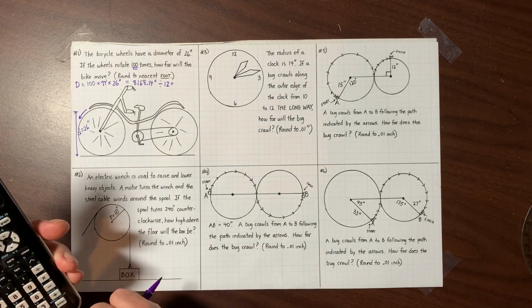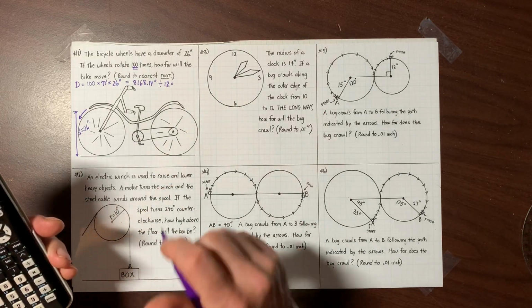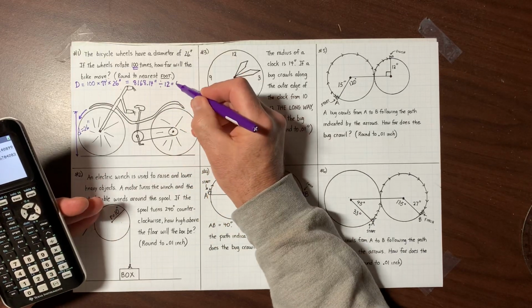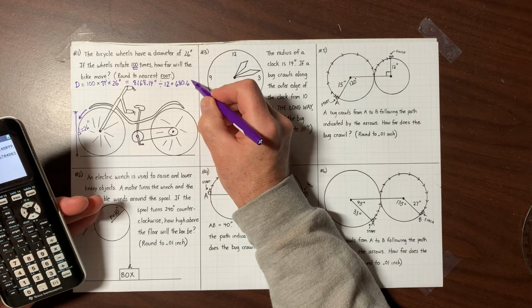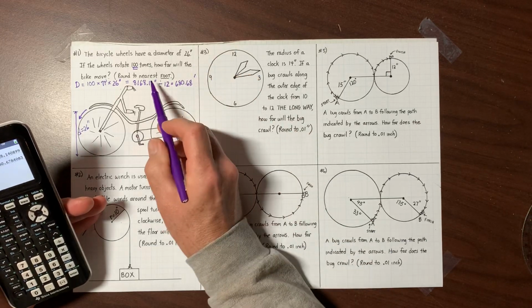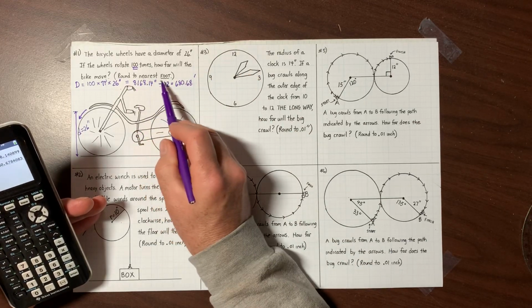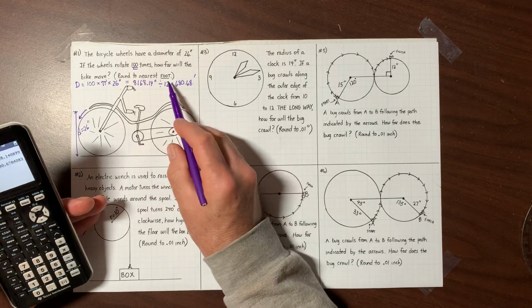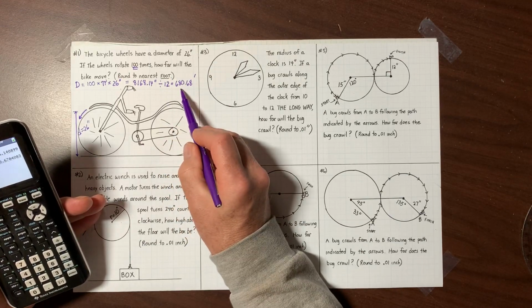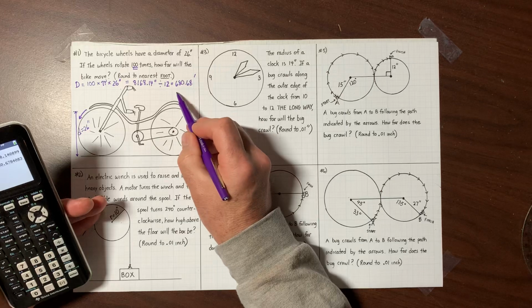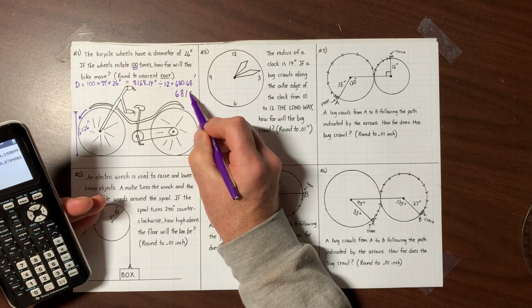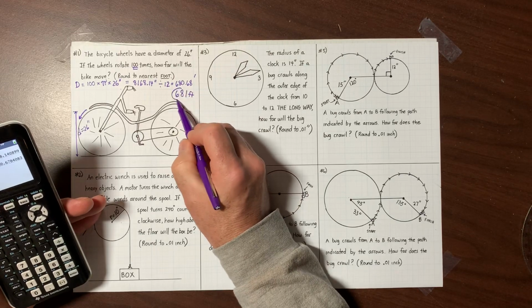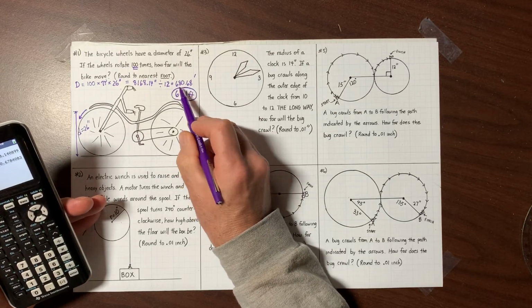So I'm dividing by 12, and I'm getting 680.68 feet. The problem says round to the nearest foot. That's the specific instruction. So 680.68 would be 681 feet. And that's my answer for problem number 1.